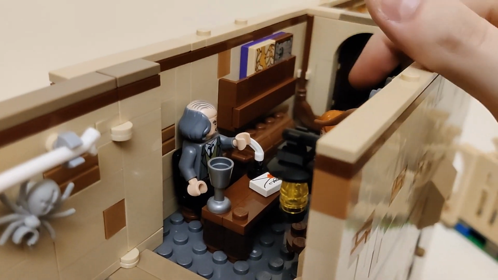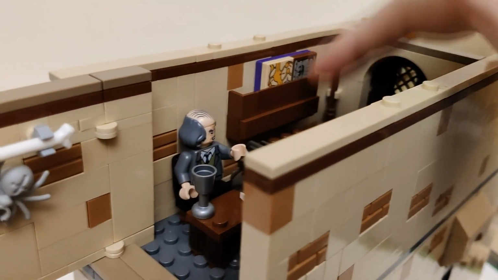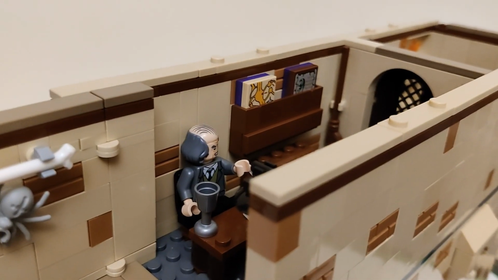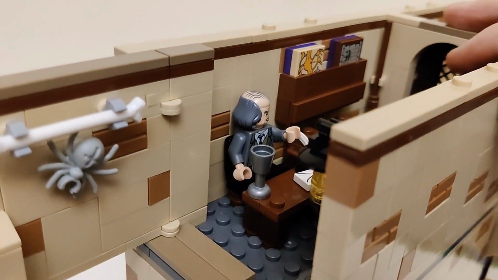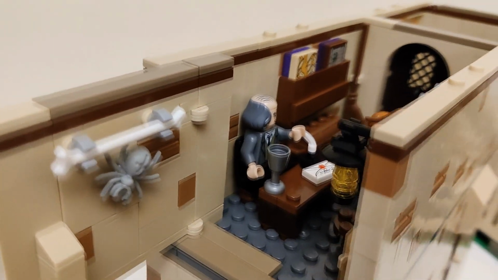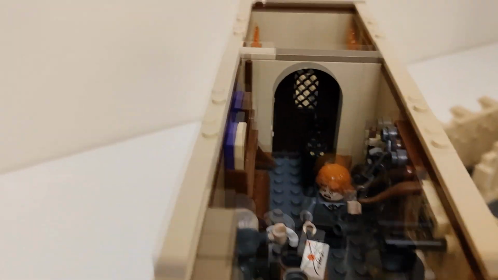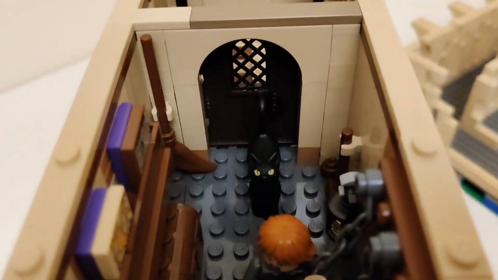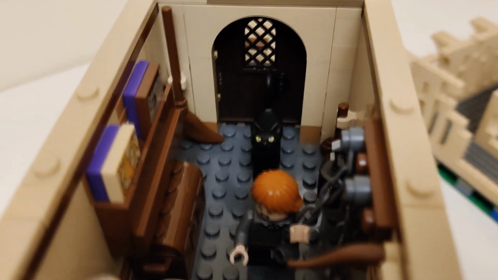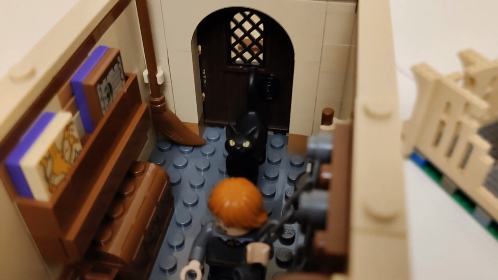I believe this was gray before, but I've changed it to dark, reddish brown, obviously, because it should be wood, these shelves. It looks better anyway. And yeah, this little cat over here, it's the only cat. Well, I have a few more other cats, but the other ones are white. That represents Mrs. Norris currently.